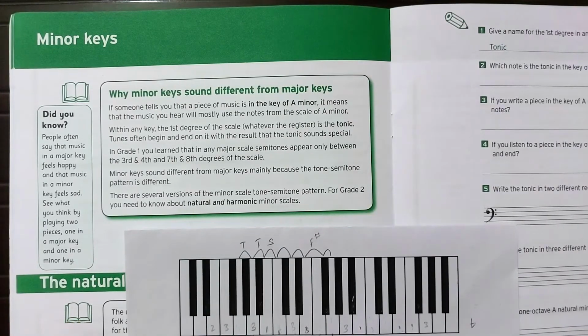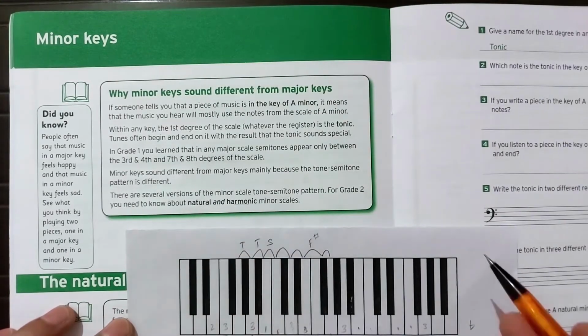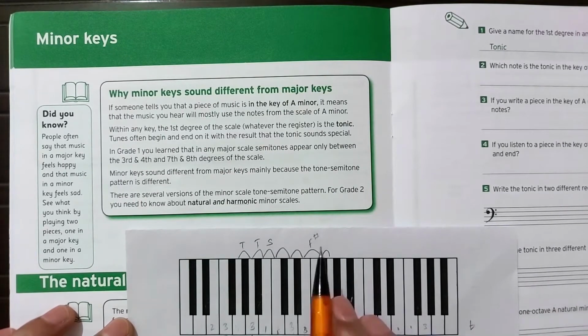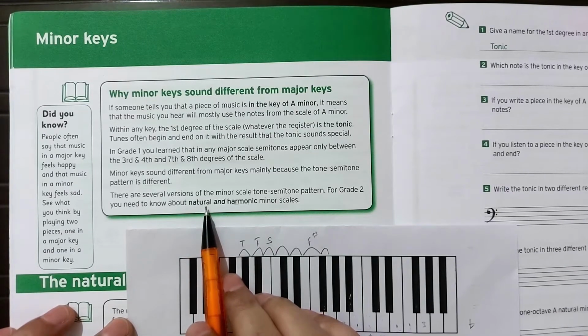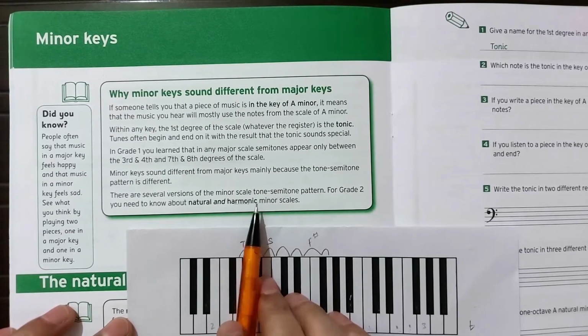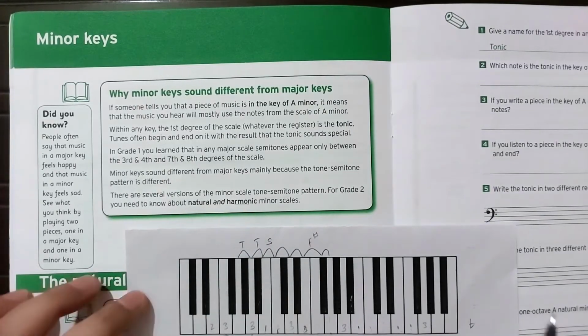We learn three types of minor scale. One is natural minor, second is harmonic minor, and one more is melodic minor, which you will learn later on. But for right now you need to know natural minor and harmonic minor. Okay, remember that. So first we are going to learn only the natural minor right now.